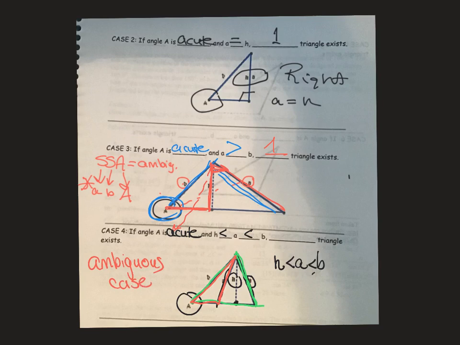This angle in here and this angle in here are like my 30 degrees. That would be the 30. And because this one's obtuse, this would be the 150 degrees, where the sine value is exactly the same. So again, if angle A is acute and side A, this side over here, is between H and B, then we're going to have 2 triangles. And this is the ambiguous case.